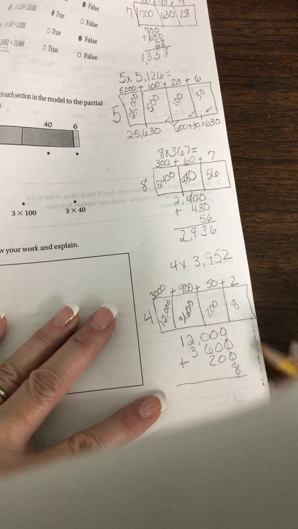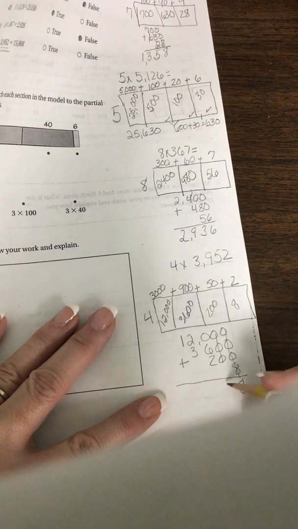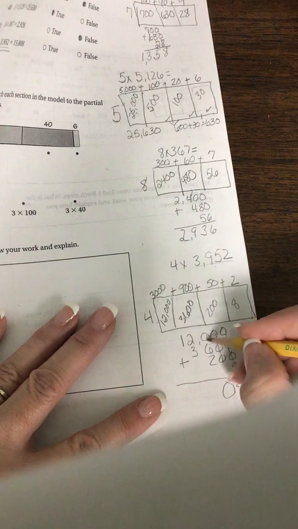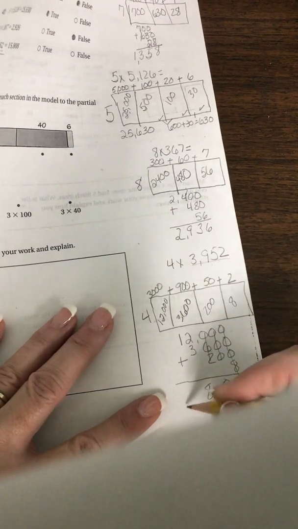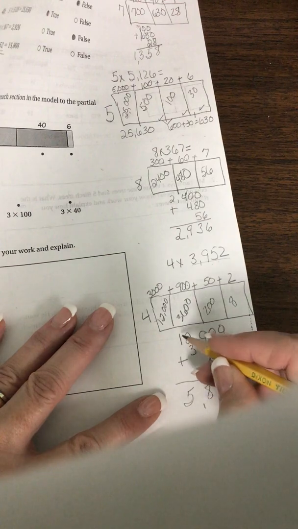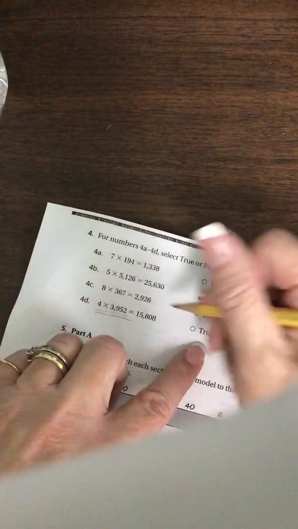0 plus 0 plus 0 plus 8 is 8. 0 plus 0 plus 0 is 0. 0 plus 6 plus 2 is 8. 3 plus 2 is 5. 1 plus nothing is 1. So I got 15,808. Oh, so that's true.